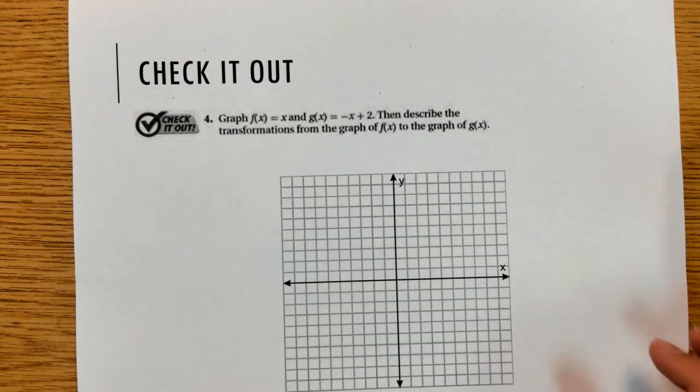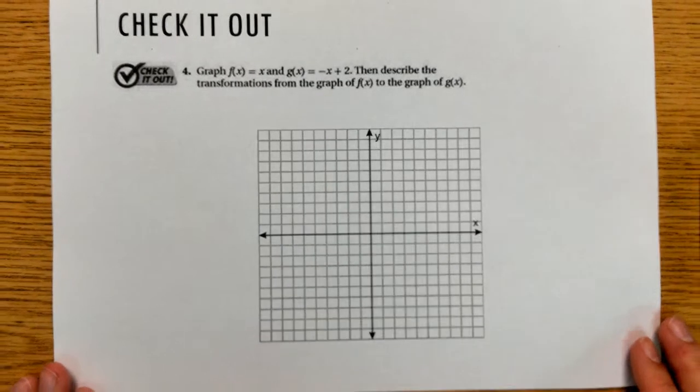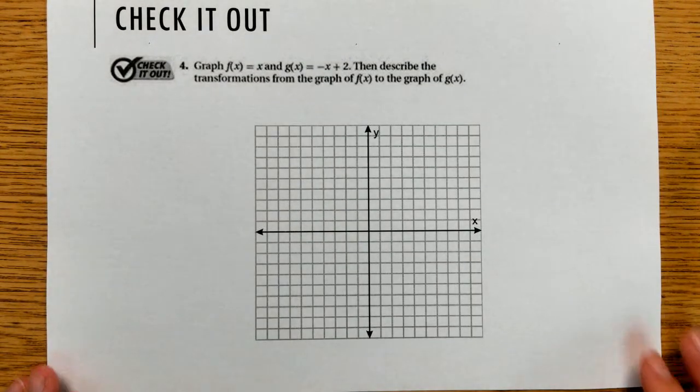So now there's a check it out problem for you to try. It says graph f of x equals x and g of x equals negative x plus 2. Then describe the transformations from the graph of f of x to g of x. So go ahead, take a moment, pause the video, and try this one on your own. Resume when you're ready to check your answer.